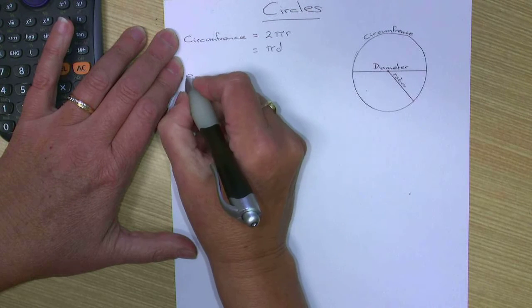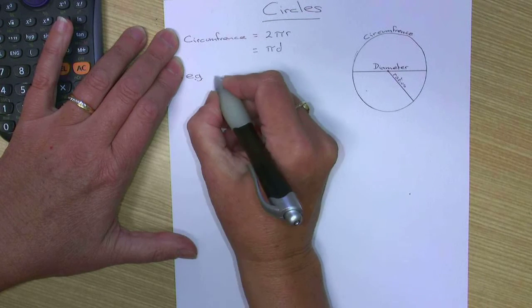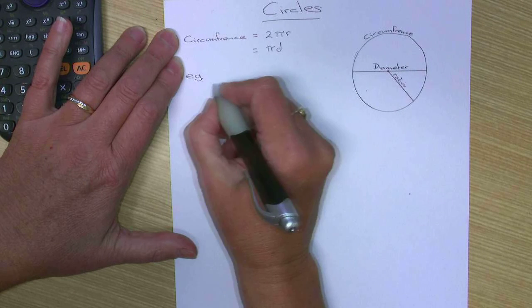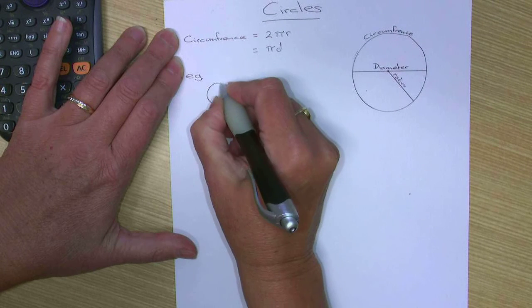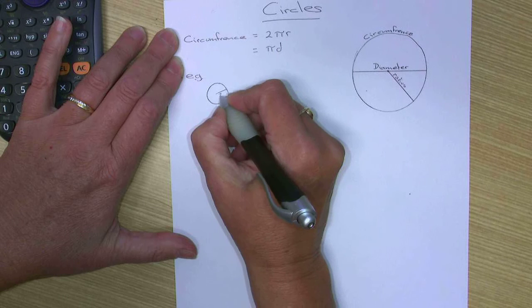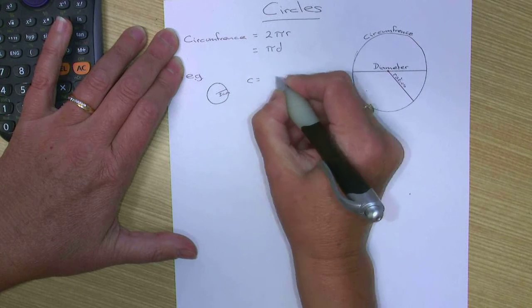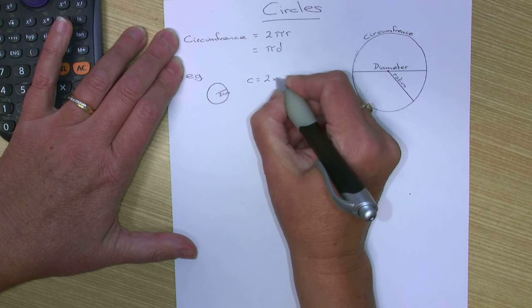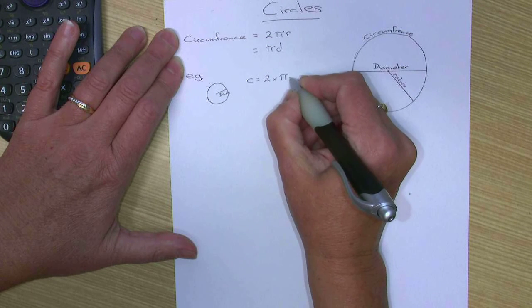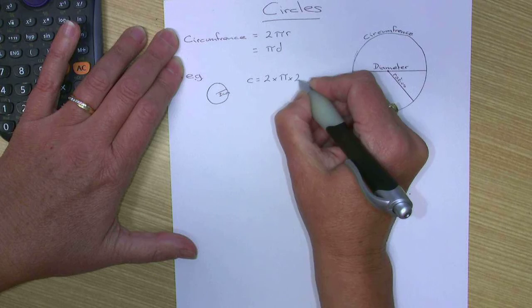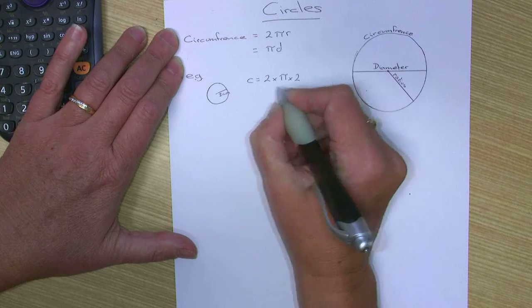of a circle with a radius of 2 centimeters would be circumference equals 2 times pi times 2, because 2 is our radius, and we use our calculator.